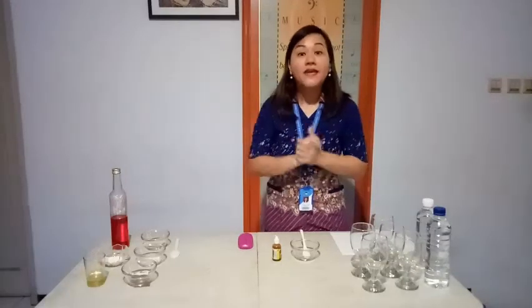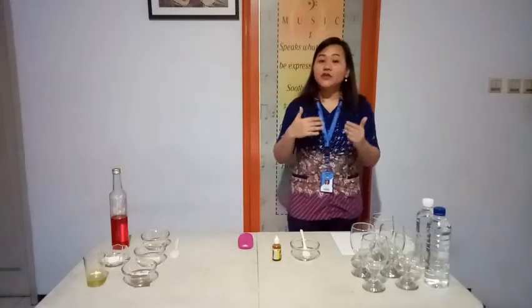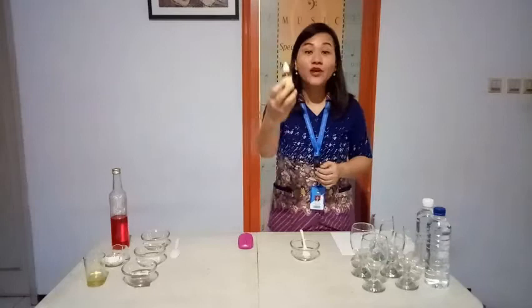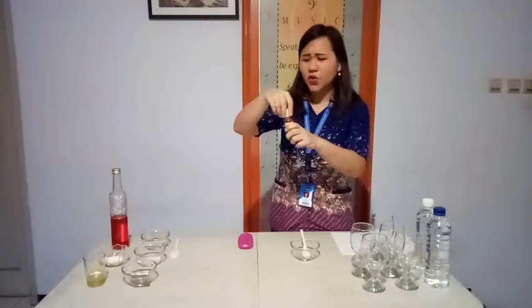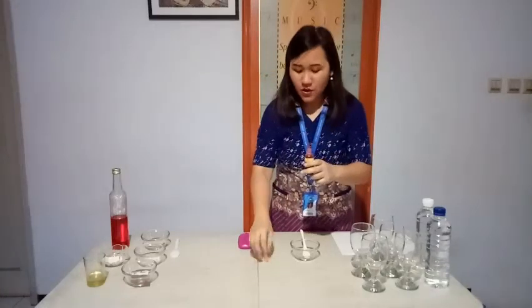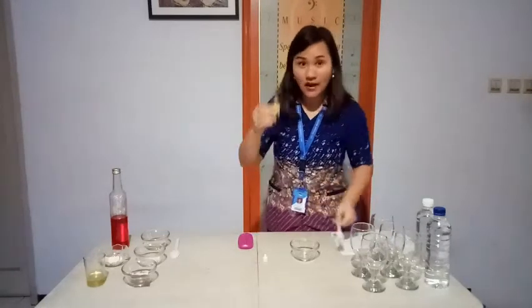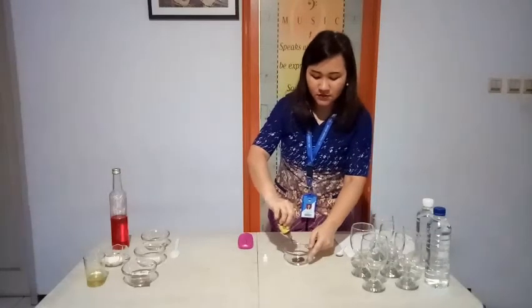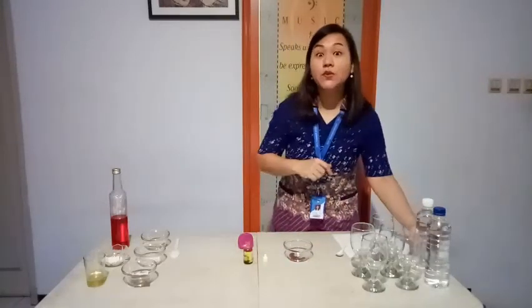Okay, so mixing materials. To start, I would like to show you something. I have food coloring here. This is orange or kind of red. I want to show you what will happen if I mix this with water. Okay, you can see the red liquid here, and I'll mix it with water.